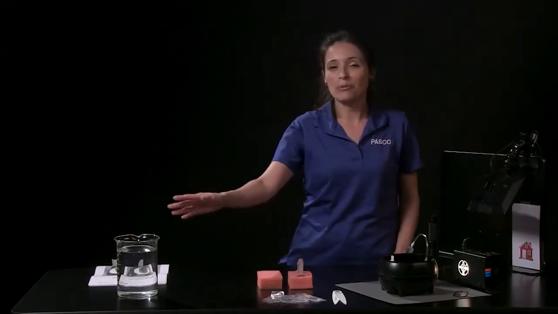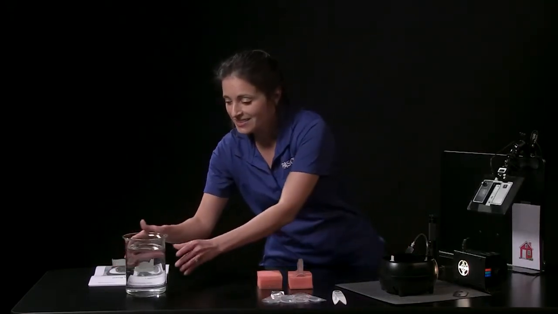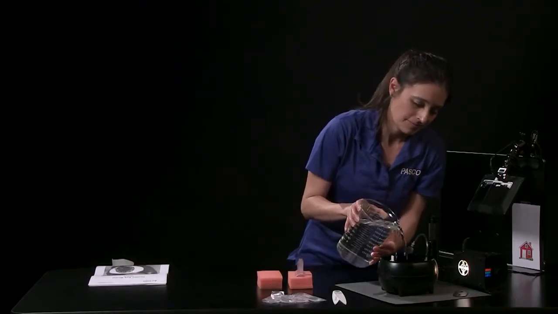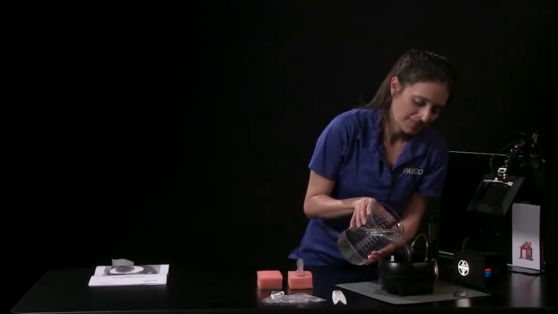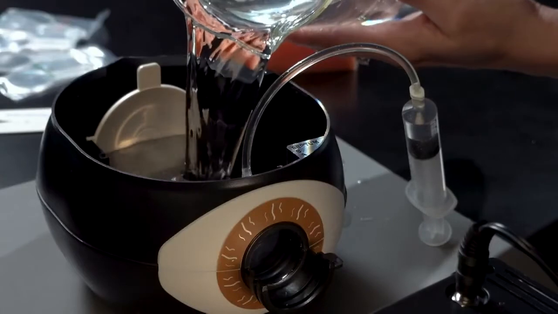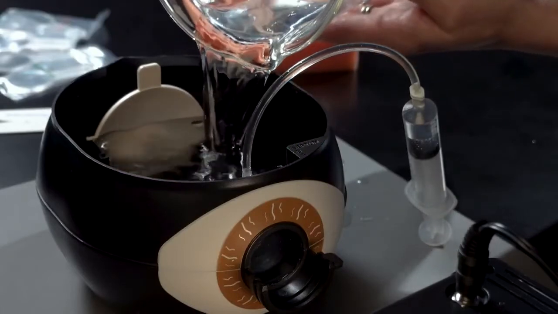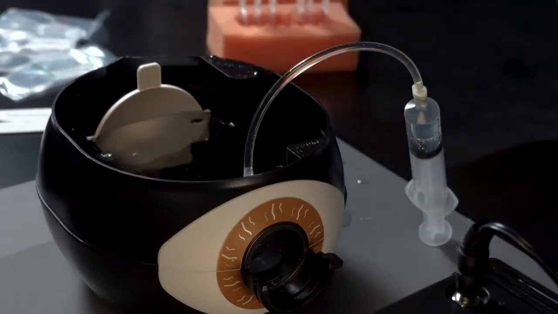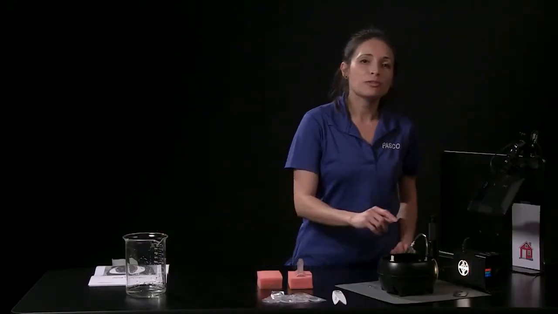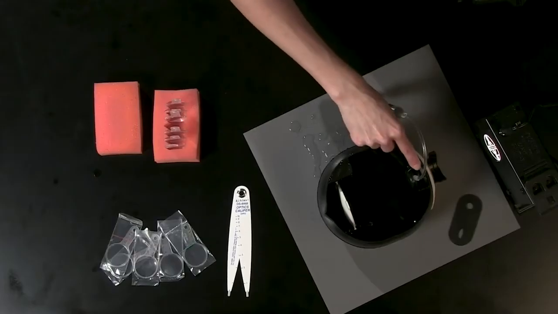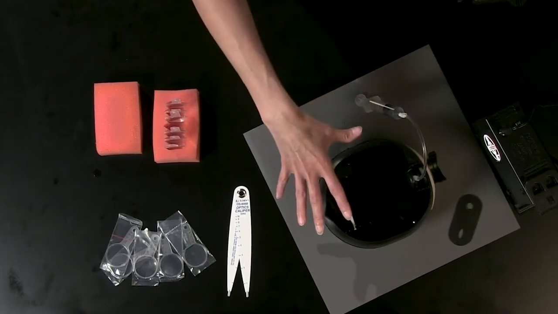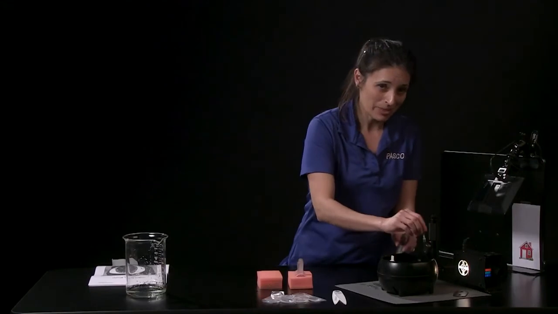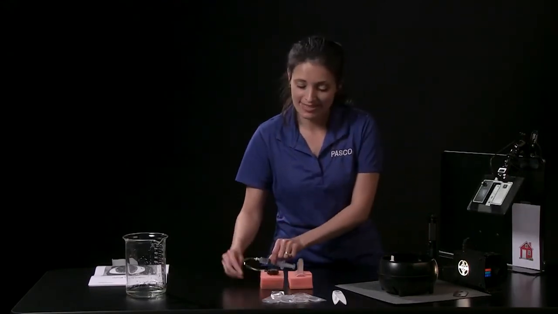Now I'm going to pour about 1 liter of water into the eye. The fluid right behind the cornea represents the aqueous humor, and the larger quantity of water represents the vitreous humor. I'll remove the adjustable lens and replace it with the 62mm lens.